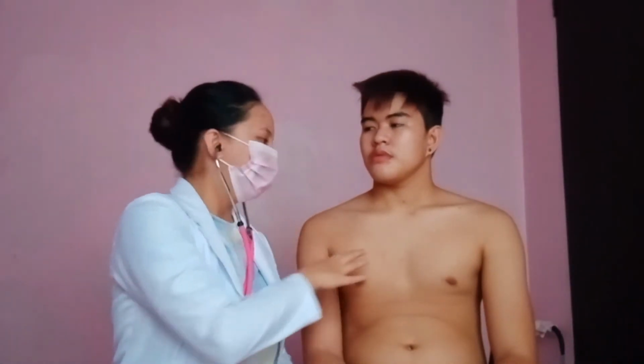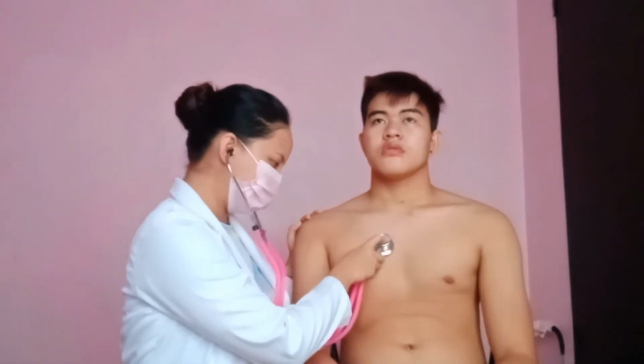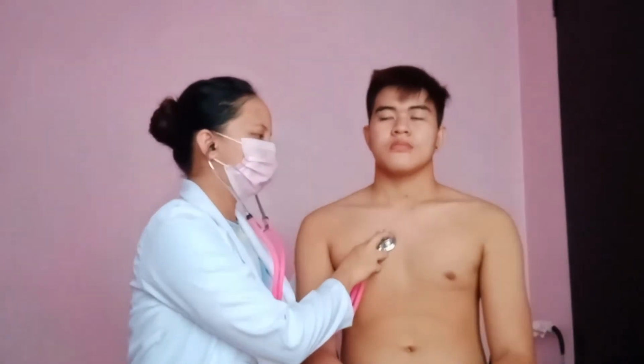So again, using the diaphragm, we're going to listen at the right sternal border at the second intercostal space, and that's going to be the aortic valve. To find that second intercostal space, find the sternal notch, go down to the angle of Louis, and then go a little bit to the right, and you're in the second intercostal space. This will be the aortic. We're just going to listen for the aortic valve. Okay, breathe in, breathe out.